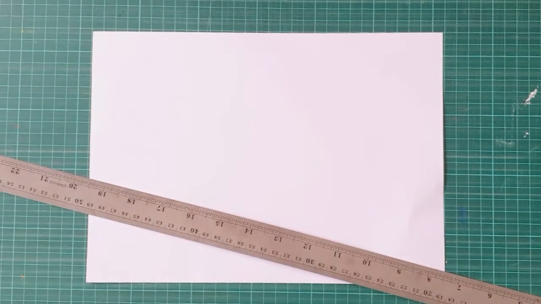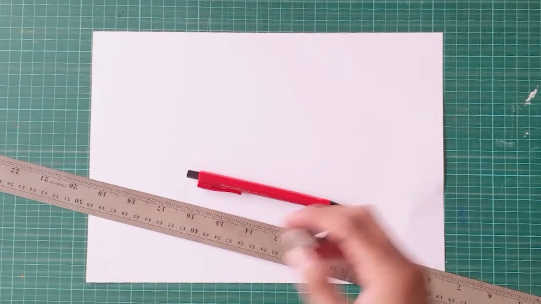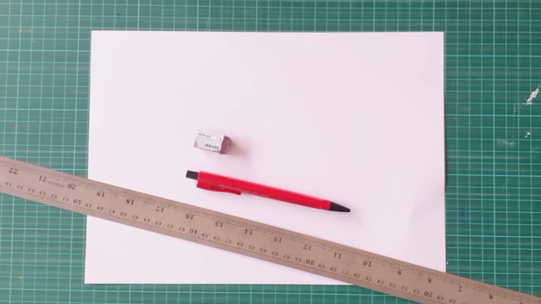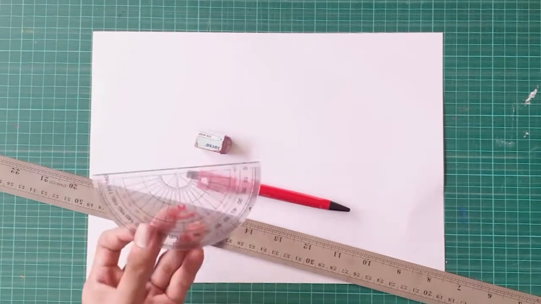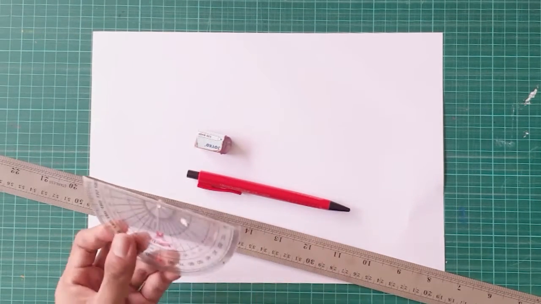Okay, as I said before, we are going to create a 3D form by using perspective. First is a ruler, second is a pencil, and then I have an eraser. And if you don't have a ruler, you can use an alternative that has a straight edge, like this.